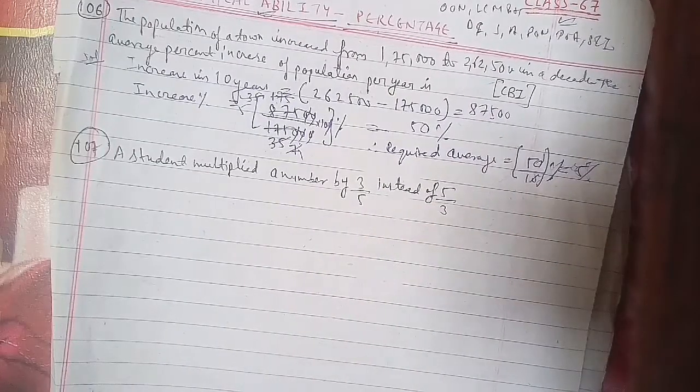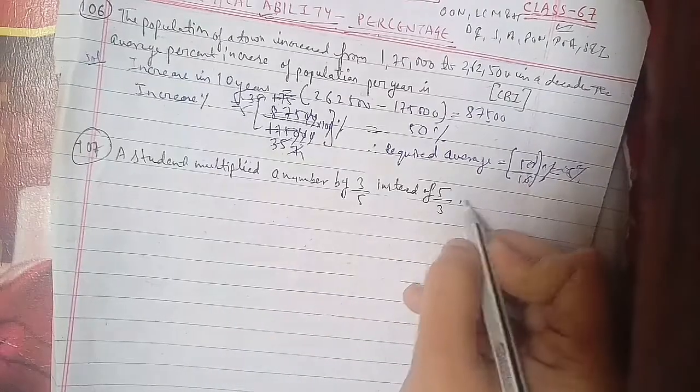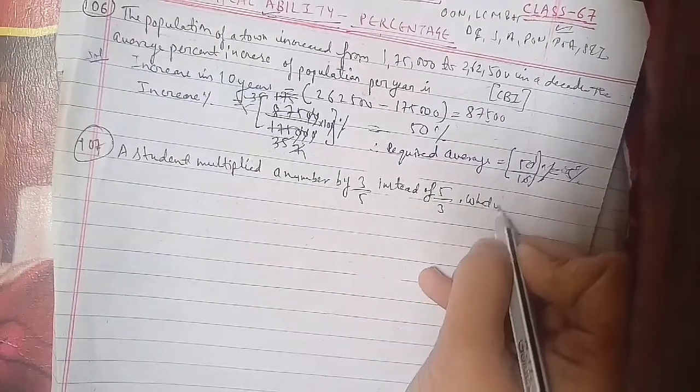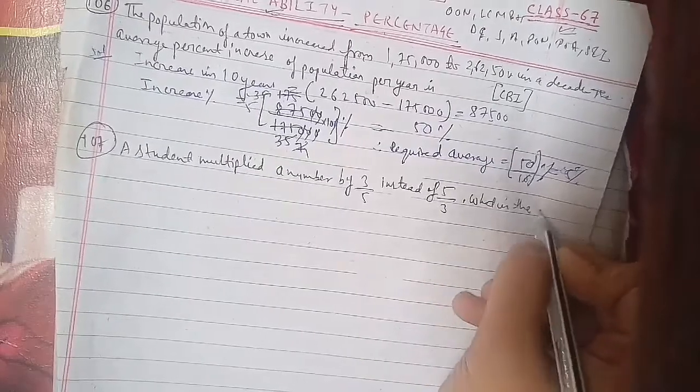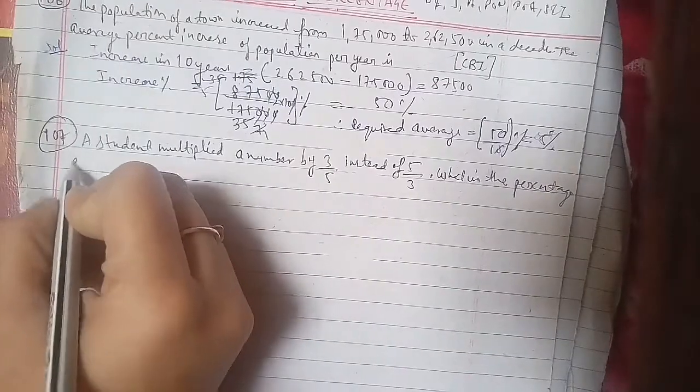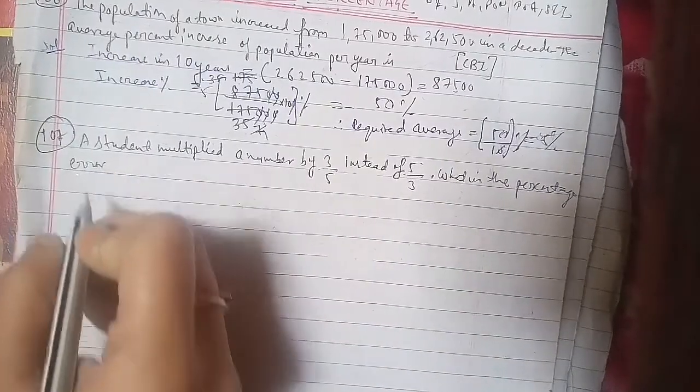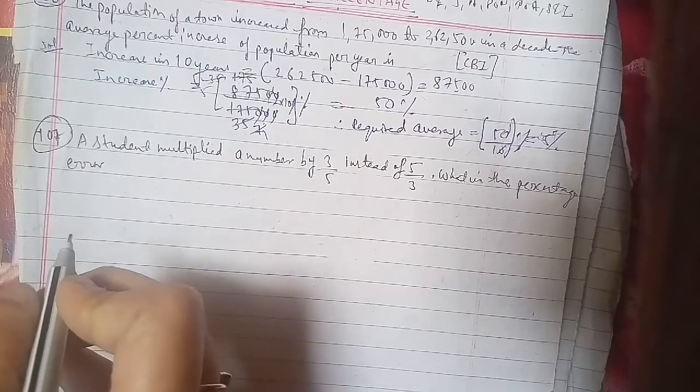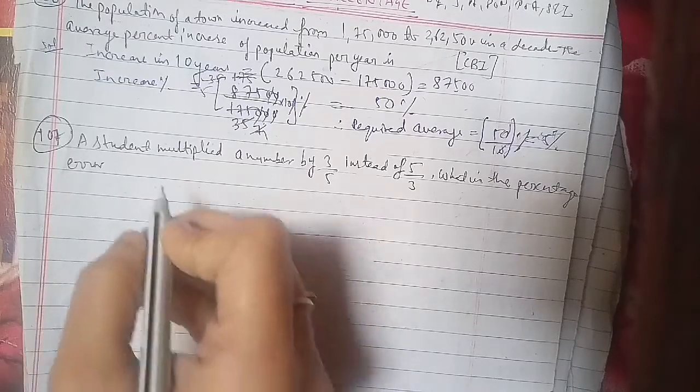What is the percentage error in the calculation?